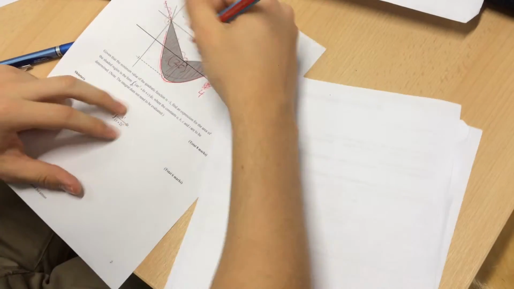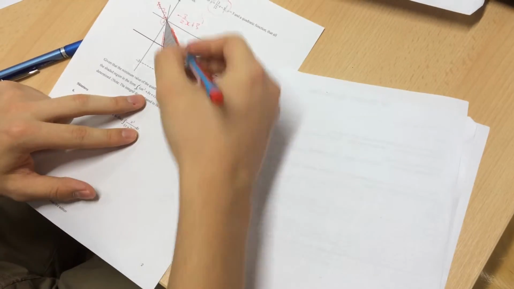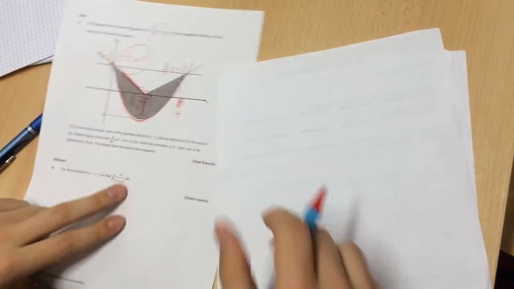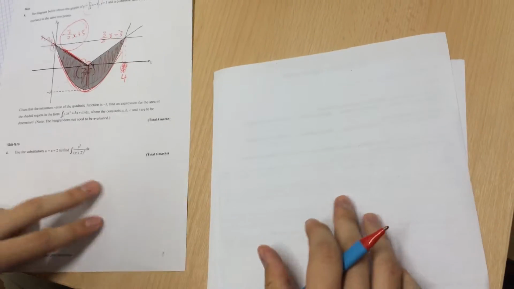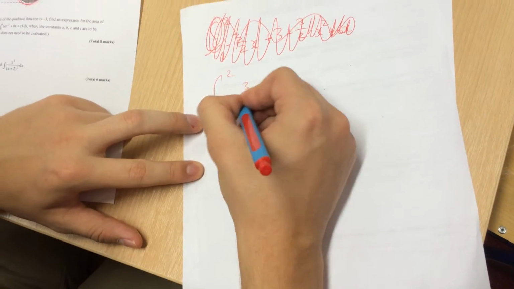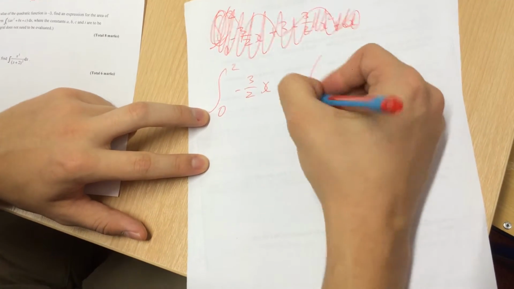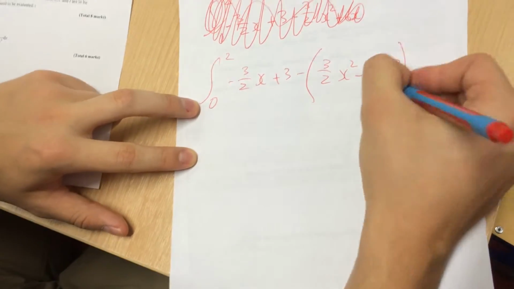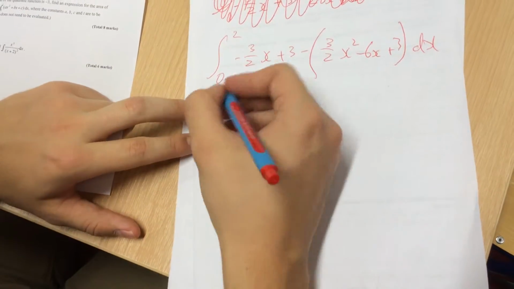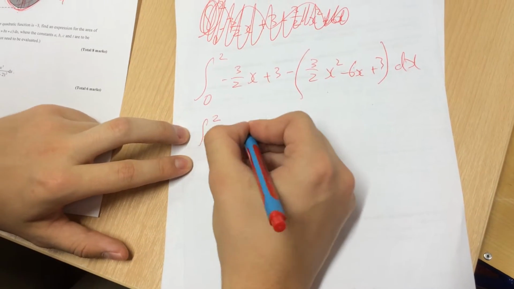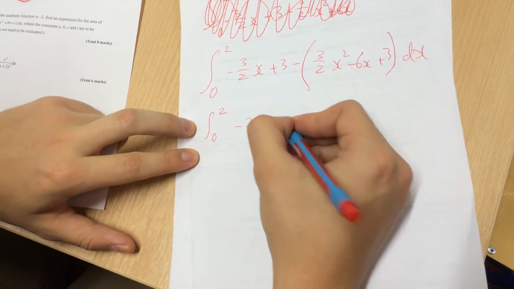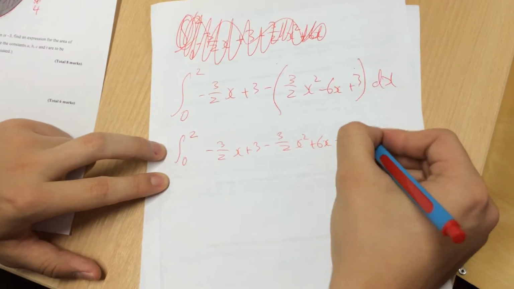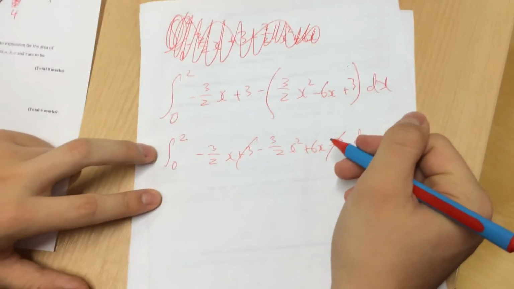Now, to integrate this, we have to take the upper equation, which is this one, minus the quadratic from the values of 0 to 2 to get the first half. We will then multiply it by 2. So, integral from 0 to 2 of minus 3/2 x plus 3 minus (3/2 x squared minus 6x plus 3) dx. This will simplify into the integral from 0 to 2 of minus 3/2 x plus 3 minus 3/2 x squared plus 6x minus 3 dx. You can see that this cancels out.